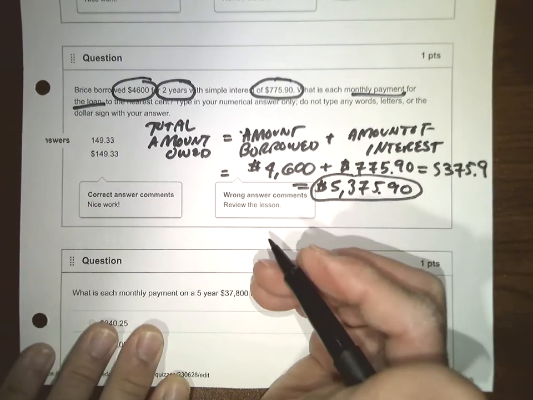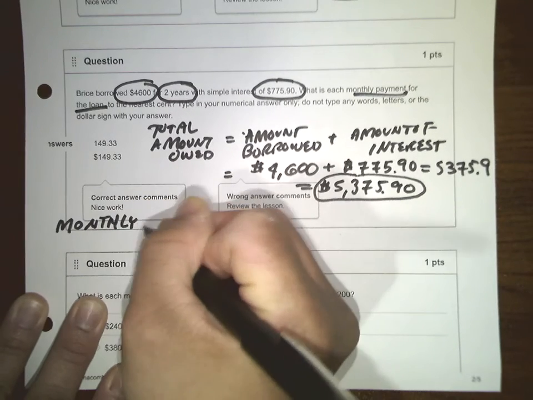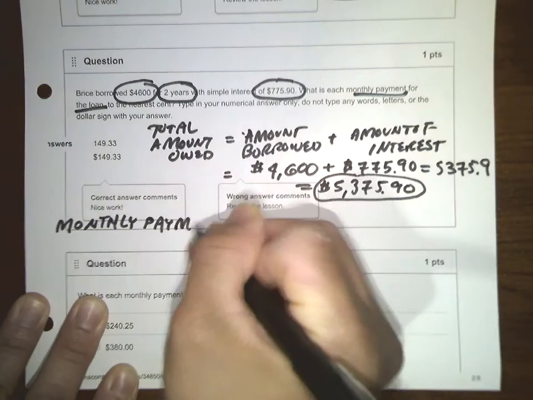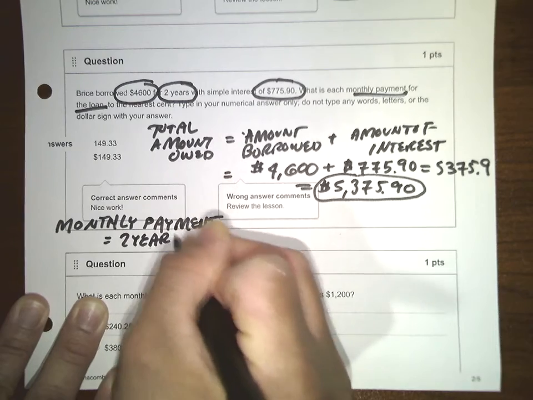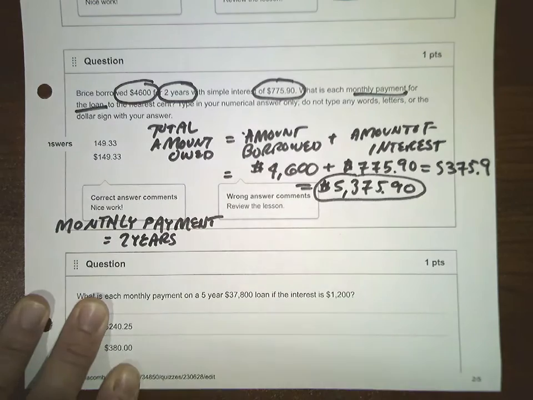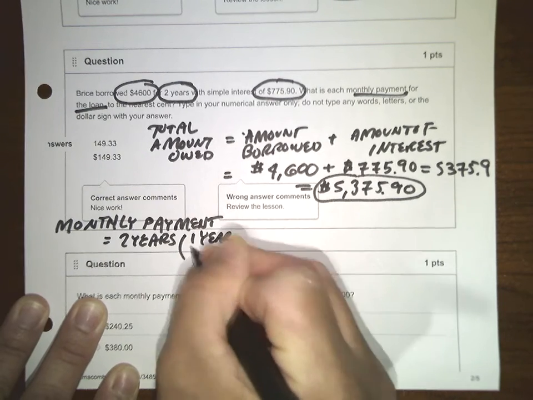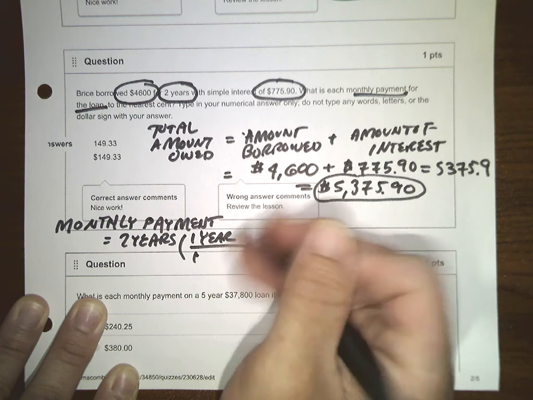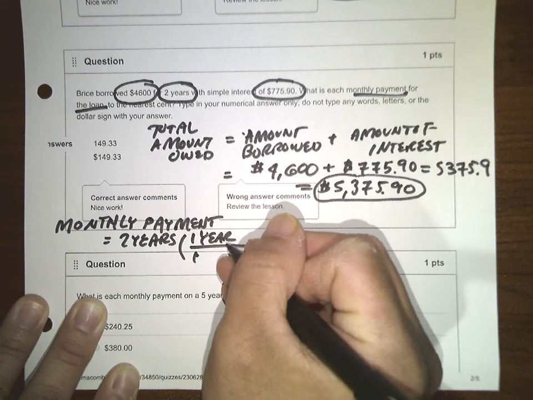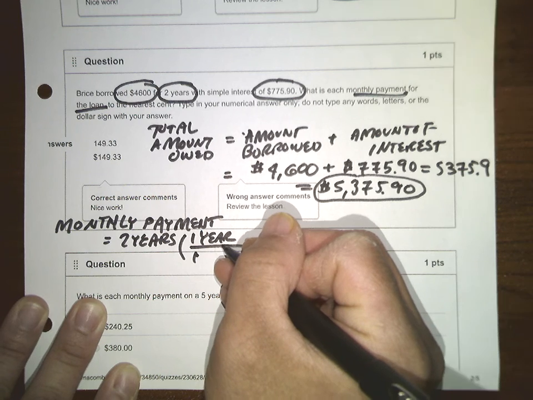Now, if you want to know what his monthly payment is, you know that the loan was for 2 years, but because there are 12 months in a year, that means 2 years is 24 months.